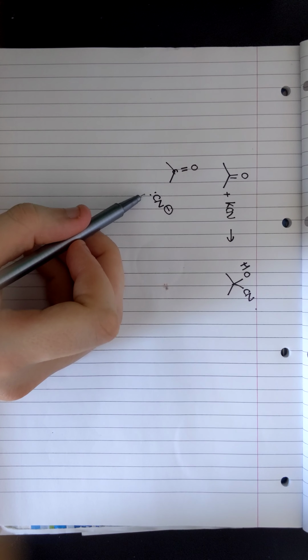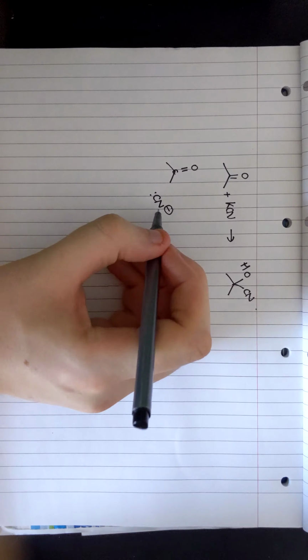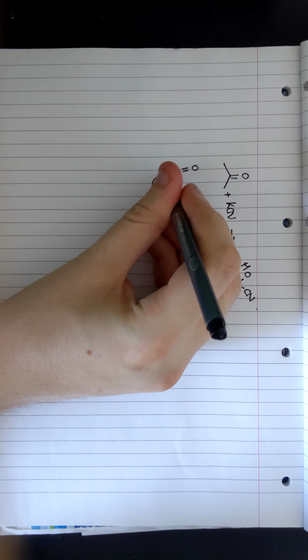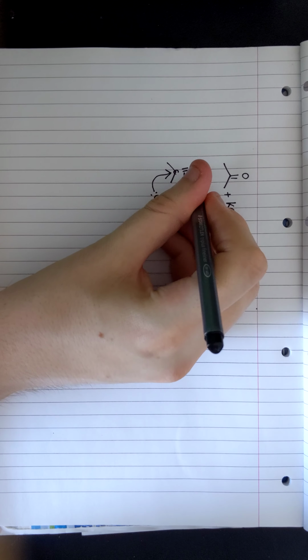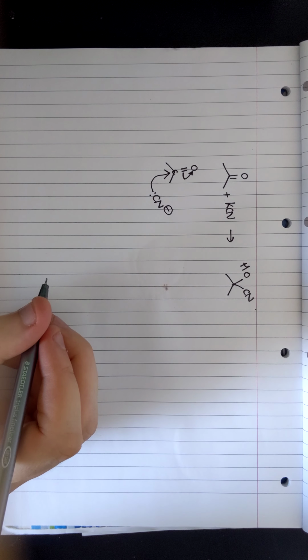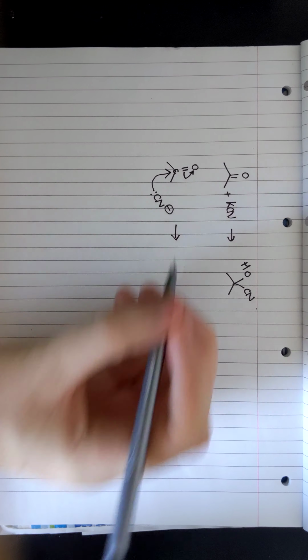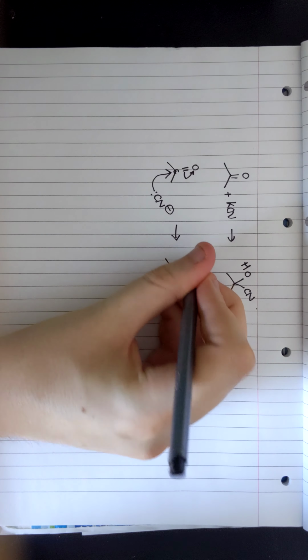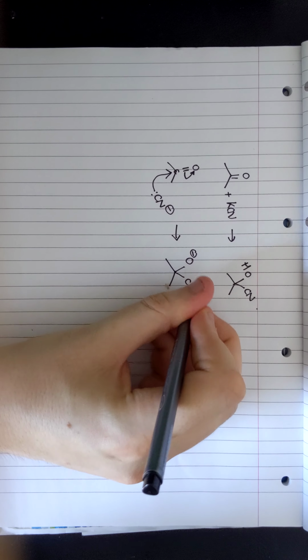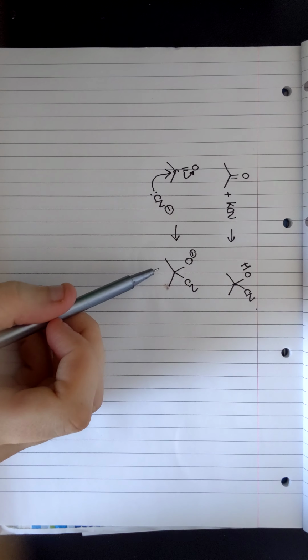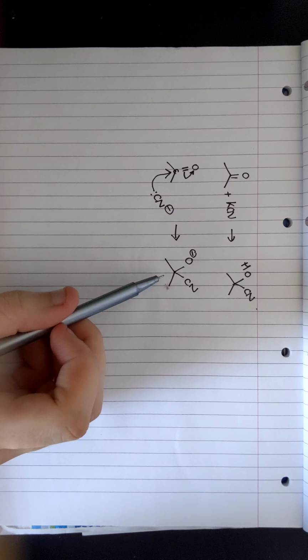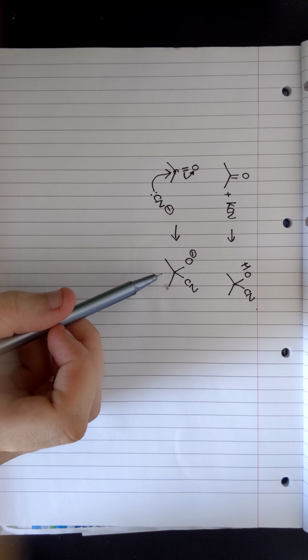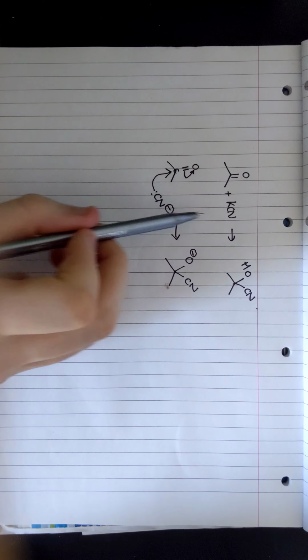So in this one, the lone pair on the carbon, not the lone pair on the nitrogen, attacks the carbon. We break the double bond, and we put the electrons onto the oxygen. This forms this intermediate, which would be stable under alkaline conditions, which is what's formed when you just add the KCN.